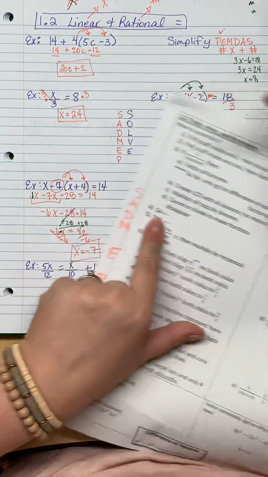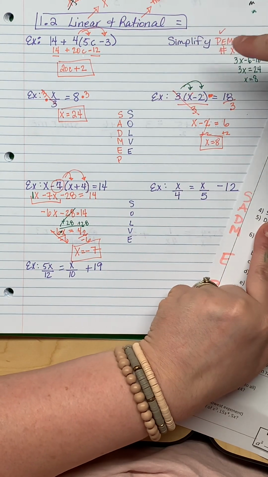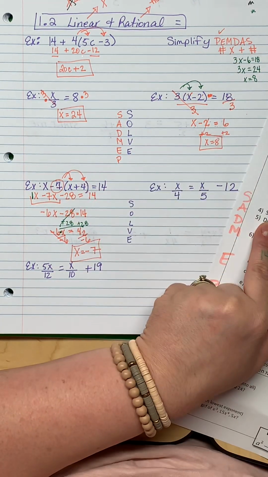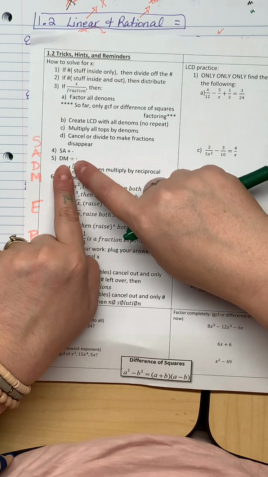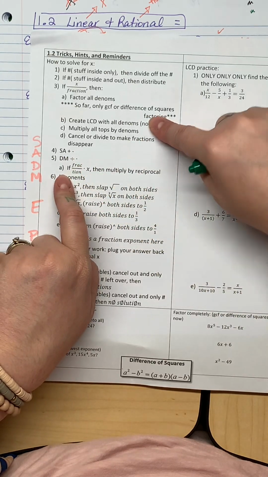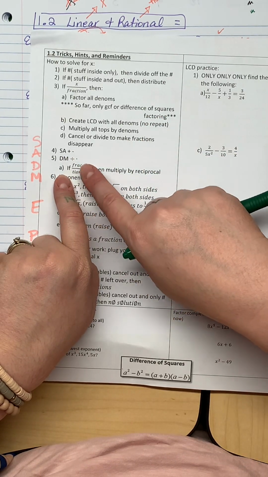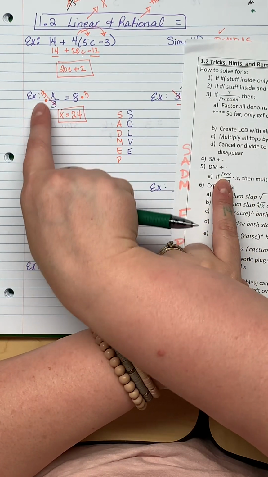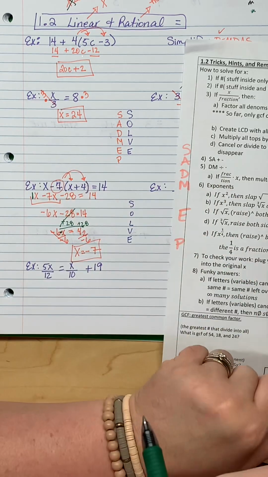We did that in this one. Step 5 says DM, divide, multiply. We kind of did that, where on this X over 3, to get rid of the 3, we multiply by 3.